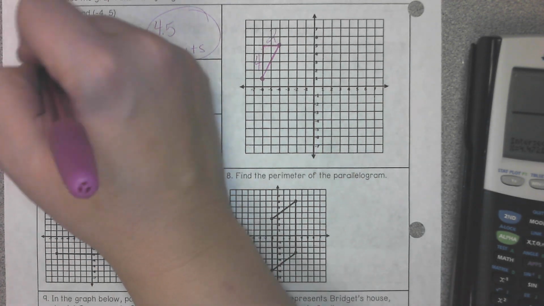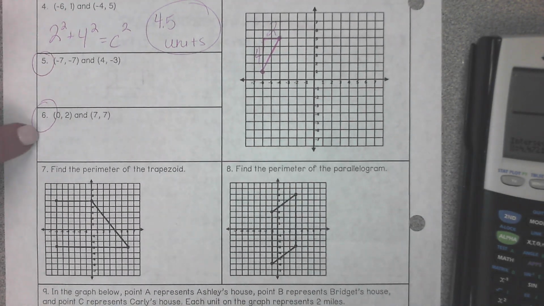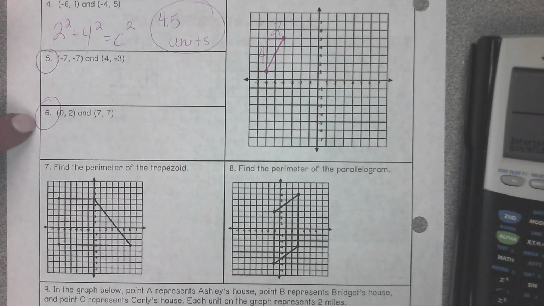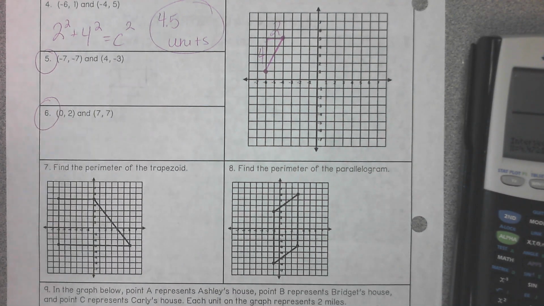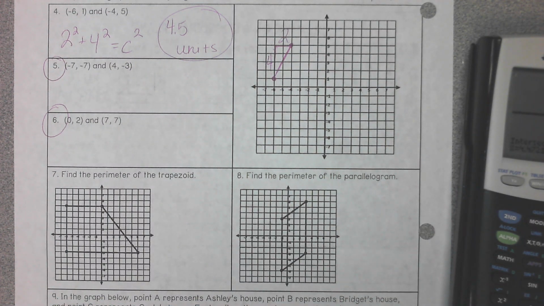So I want you to do 5 and 6 next. And next to 5 and 6, why don't you go ahead and draw a little star next to those so I can tell that you're listening. And when you're done, you'll have these completed too. So pause the video, get 5 and 6 done, and then we can move on to number 7.